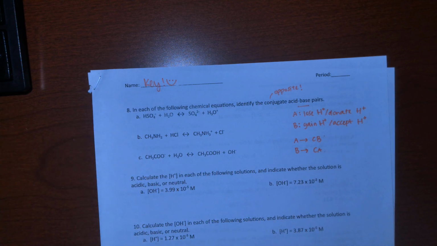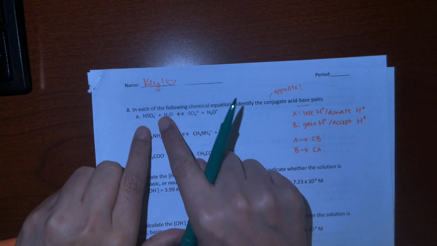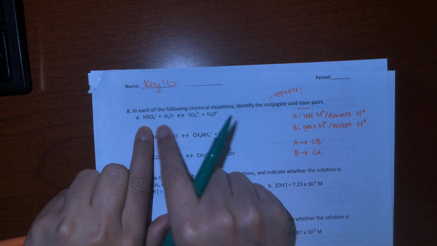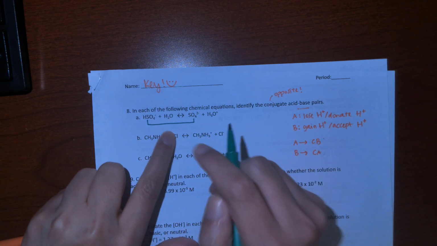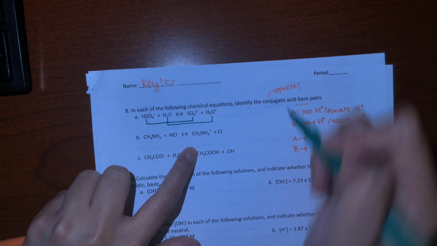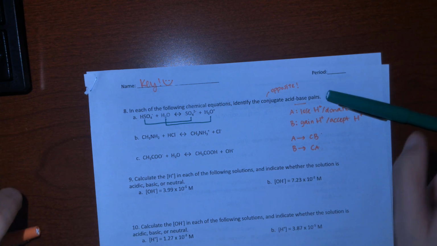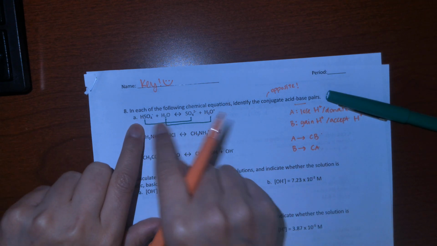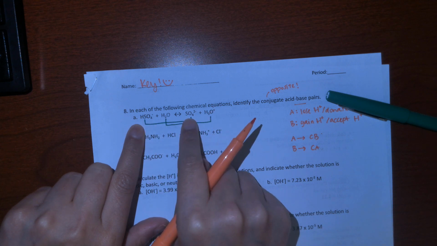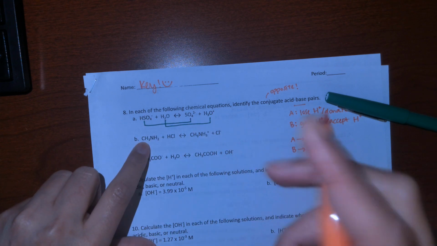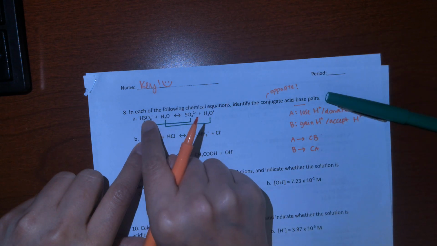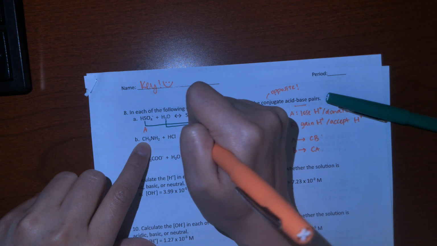So what I like to do first is do a little match within the compounds. Let's try green. So I can see HSO4 kind of matches with SO4, so they go together. And then that leaves H2O, goes with H3O, so the hydronium. And then you see, alright, what's going on with the hydrogens. So between HSO4 to SO4, the H went away, so it got lost. So that means the HSO4 is the acid, which automatically makes the SO4 the conjugate base.